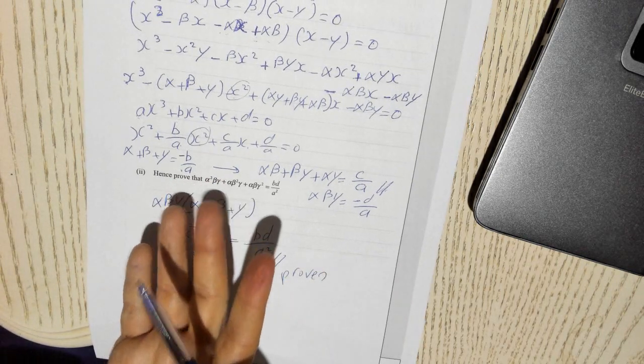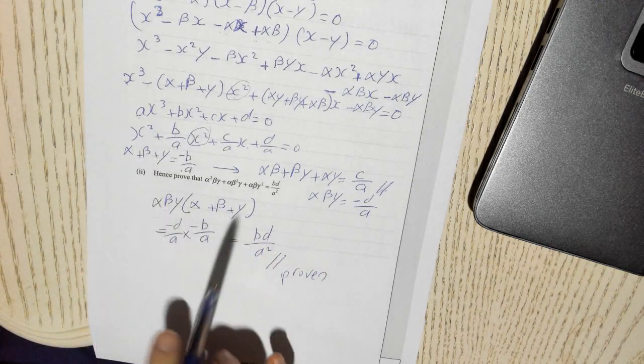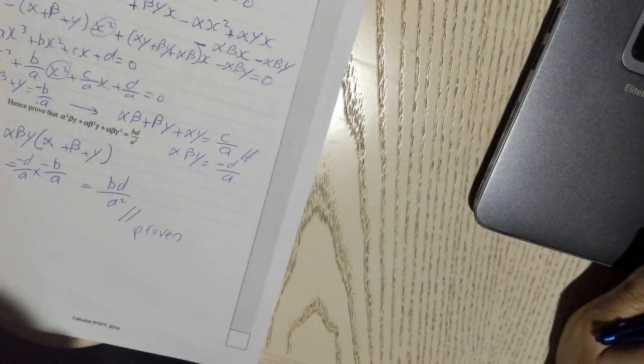So it looks ugly. It's not really ugly, it's just because of the letters they've used. And I've finished 2014. So thank you for listening. Good luck.